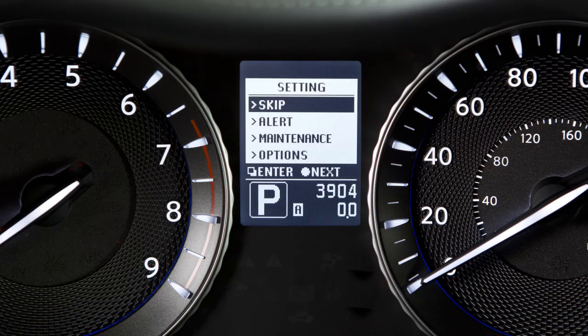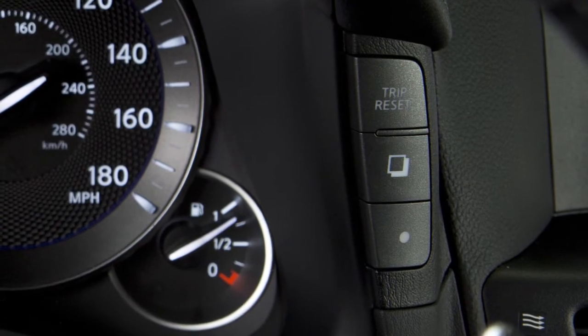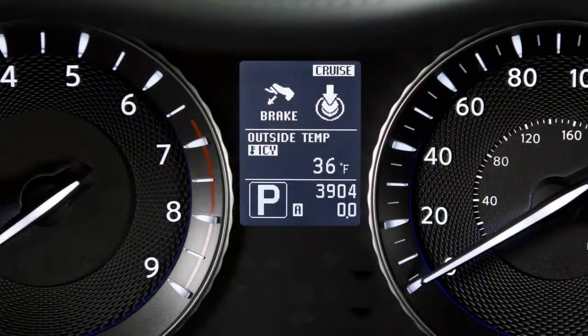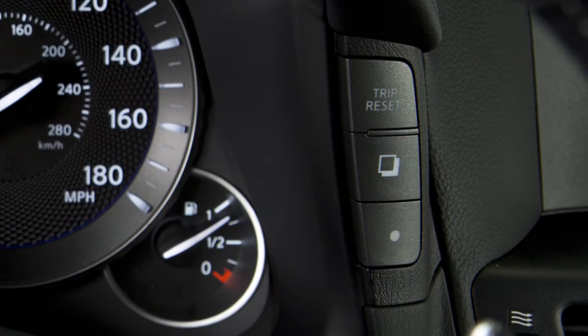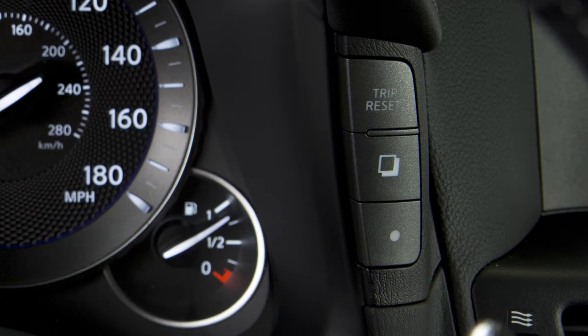In the Setting and Warning screen, press this button to cycle through the various modes available. Press this button to choose the selected menu. To reset the average fuel consumption, press and hold this switch for more than 1 second. The average speed will be reset at the same time.